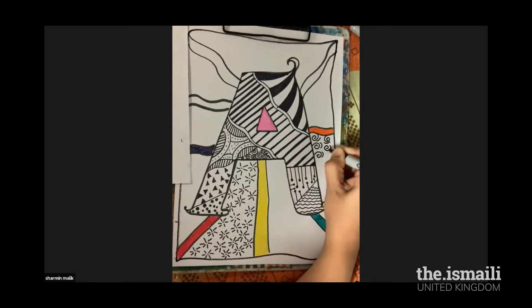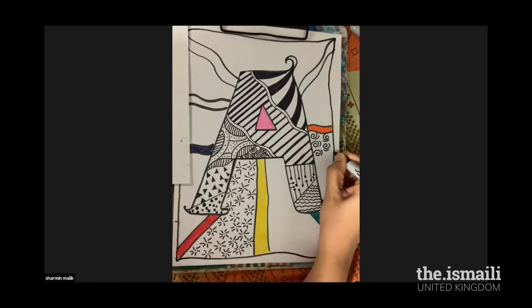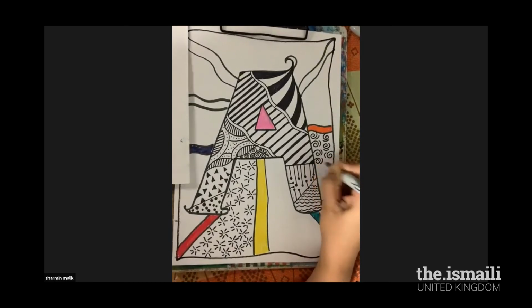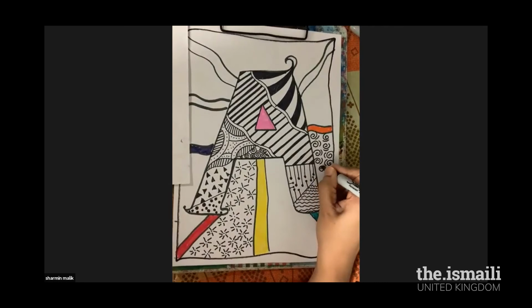Can I use colored pencils in the sections? Yes. You can even use your brush pens to create something if you have brush pens. That's also fine.